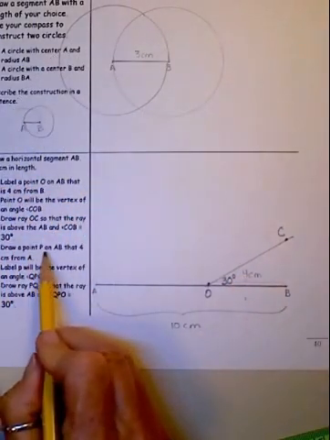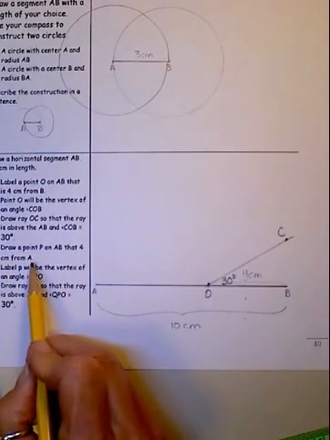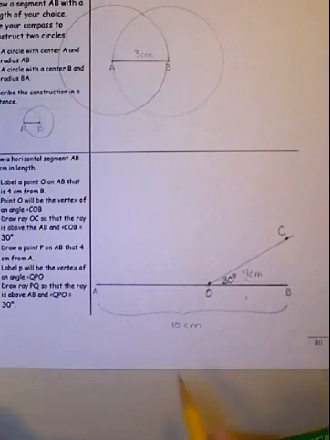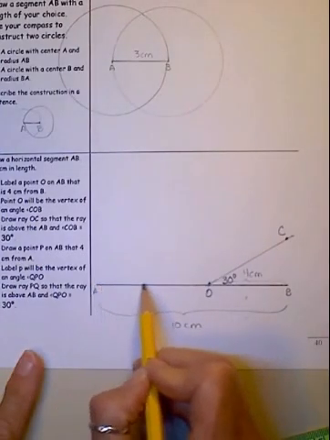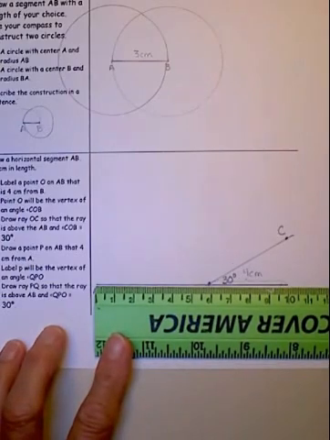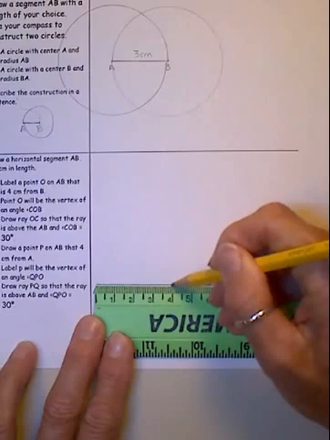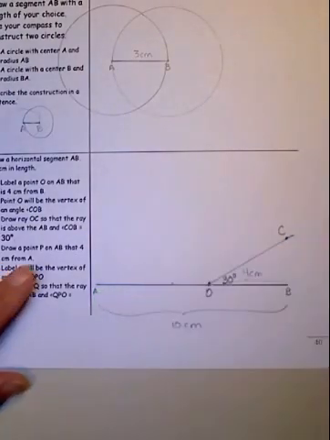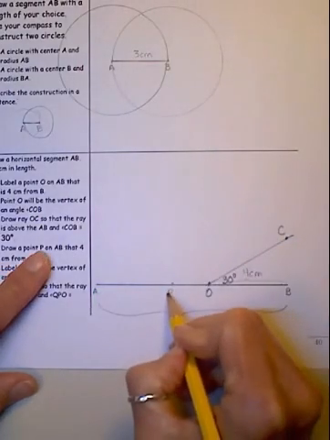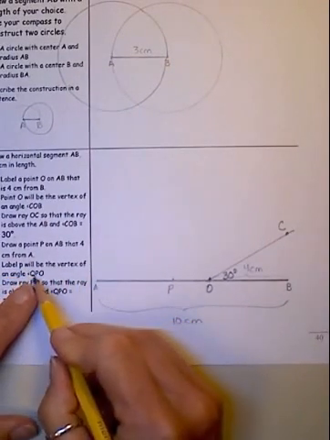Draw point P on AB so that it is 4 centimeters from A. Alright, so from A I need to measure out 4 centimeters. From A, 4 centimeters would be right here. And it says call that point P. Label P so it will be the vertex of angle QPO.